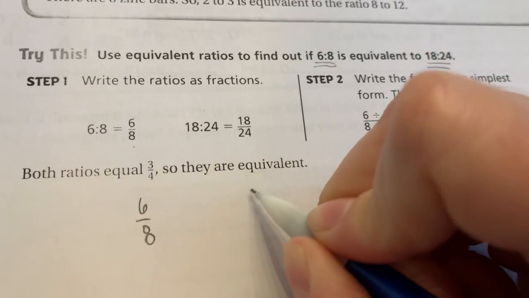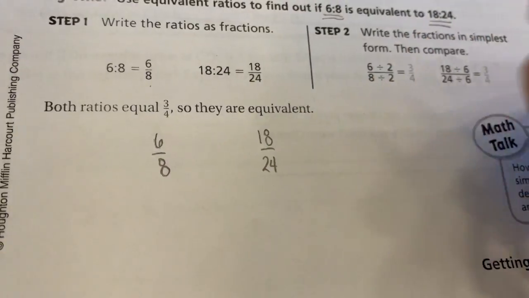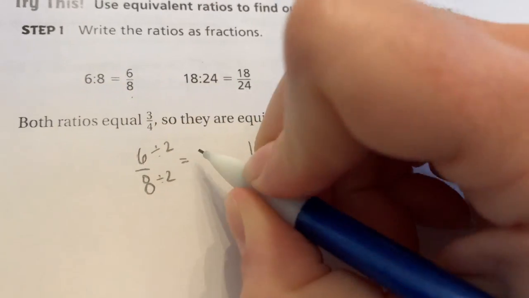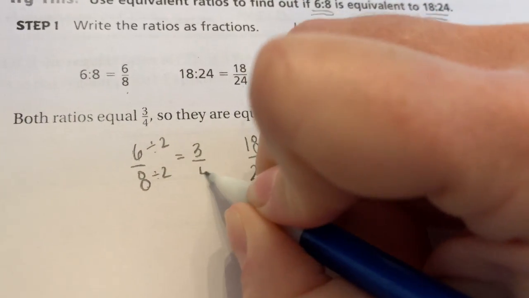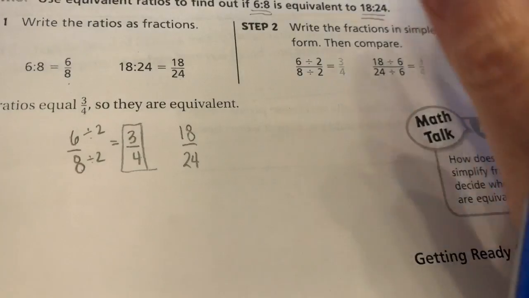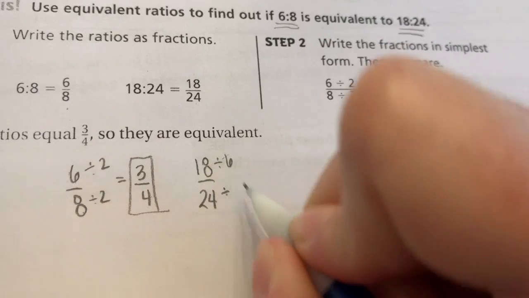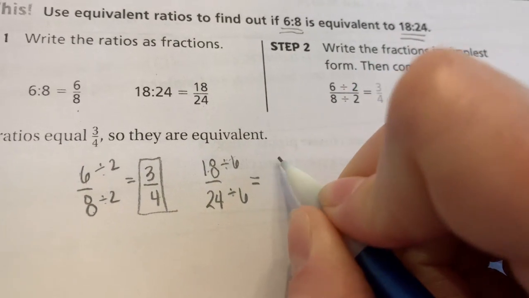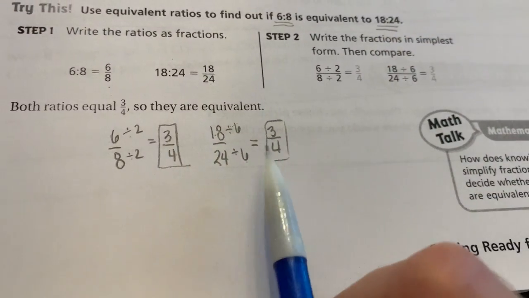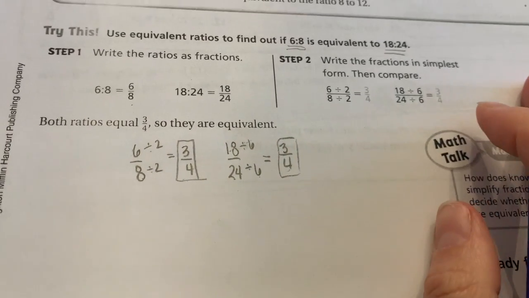I know it's already solved over here, but I'm just going to show you. You think to yourself, what can I divide them both by? I know I can divide 6 and 8 both by 2. 6 divided by 2 is 3, and 8 divided by 2 is 4. So 3/4 is the reduced or simplified version of that ratio. Now 18 and 24, I can divide them both by 6. 18 divided by 6 is 3, and 24 divided by 6 is 4. So they both reduce to the same simplest form of that ratio, which means that they are equivalent.